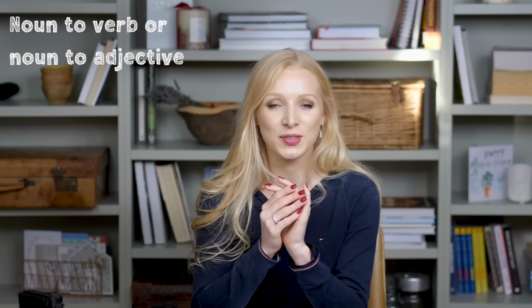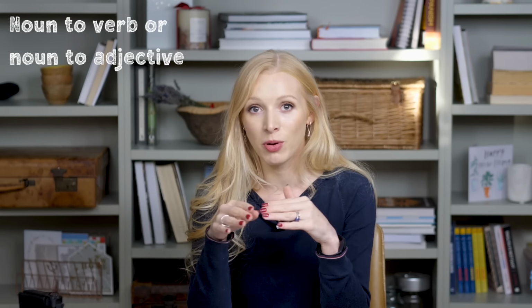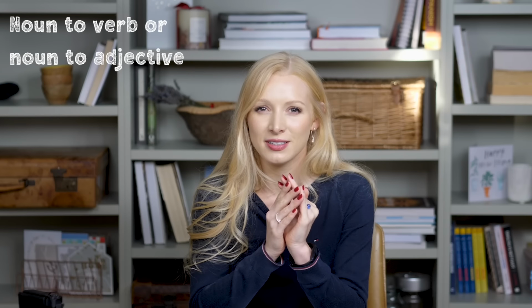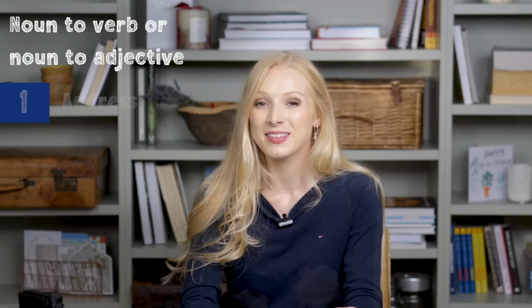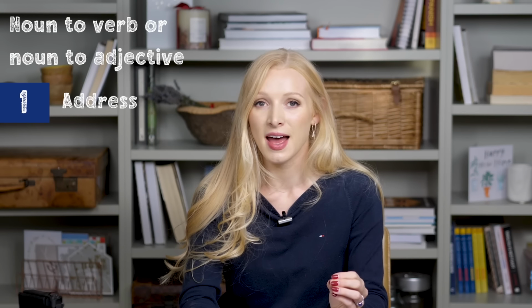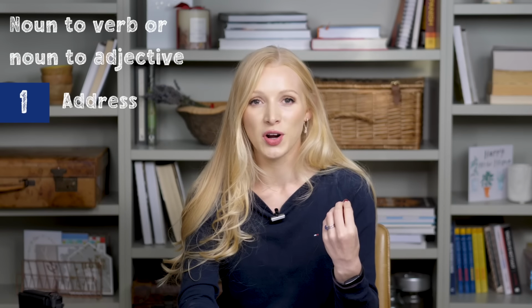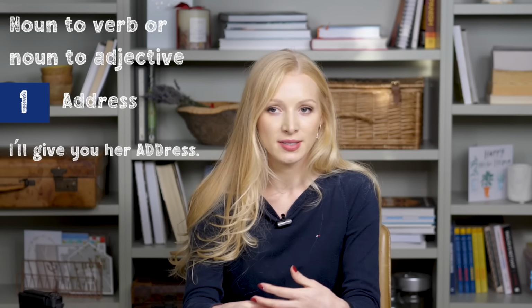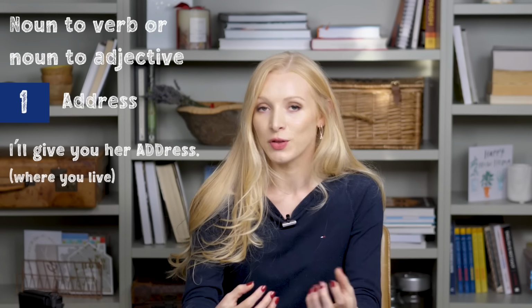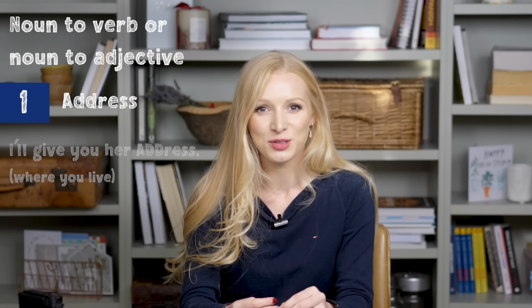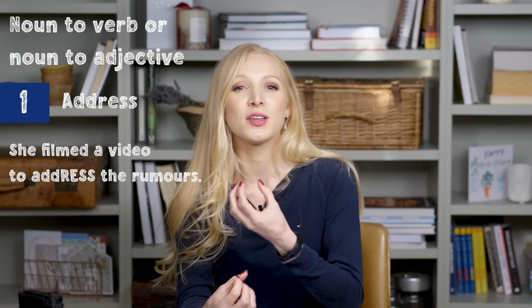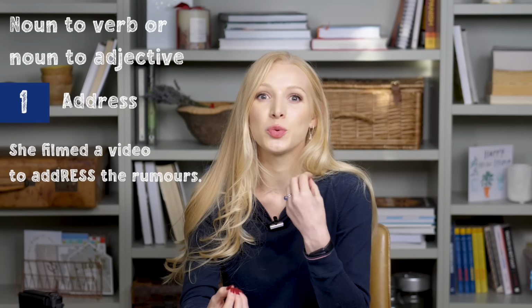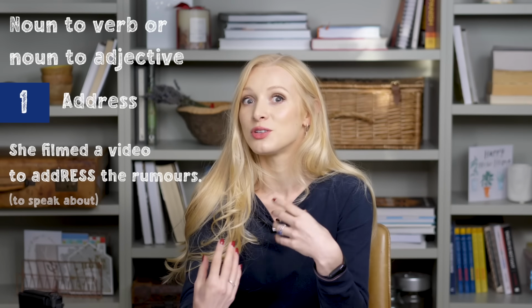Now let's have a look at those that change from noun to verb or noun to adjective, but their general meaning changes. In the previous bunch, their general meaning stayed the same. These are different. Firstly, we have address and to address. An address is where you live. I'll give you her address. If we change it to a verb, the meaning changes. She filmed a video to address the rumours. This means to speak about.